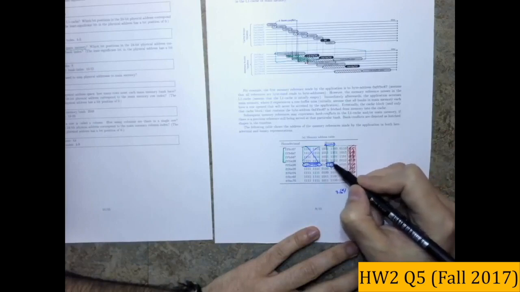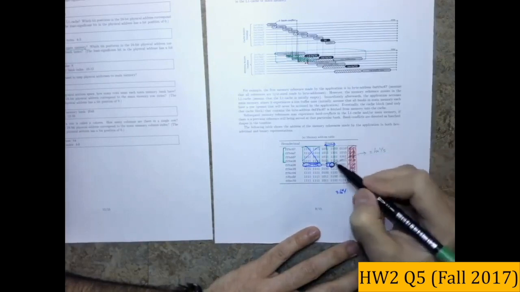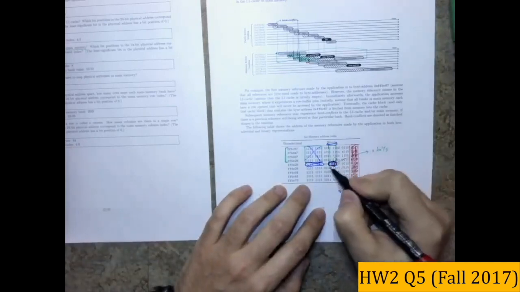So the possible option that we have until now is that these 3 bits here are indexing the bank. But with this information, the bank could also be indexed by only these 2 bits, because in this case the value is 2 and this is 3, so it's different. These other 2 bits couldn't be because the value is the same as the previous one. So we discard this couple of bits.